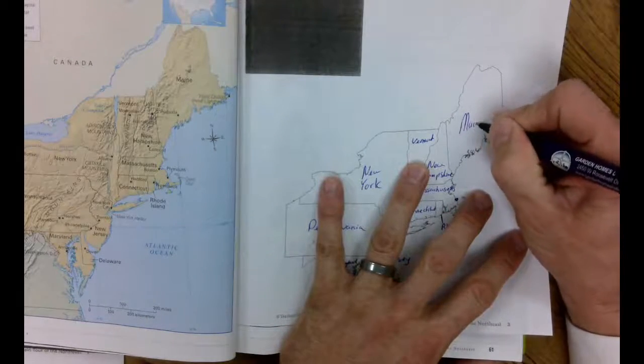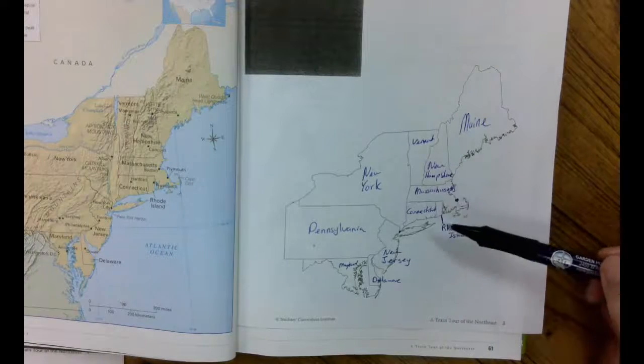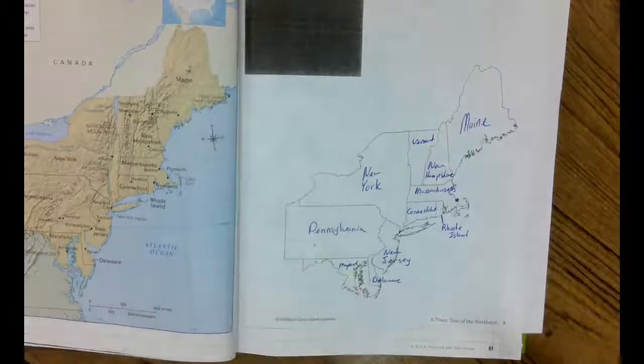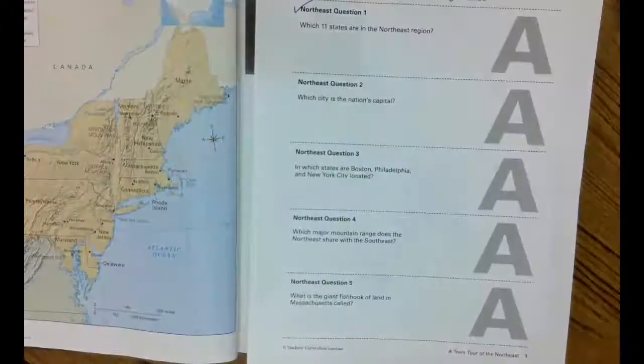And then the last one at the top, that one's Maine. 1, 2, 3, 4, 5, 6, 7, 8, 9, 10, 11. We have them all. That was question number 1. I'm going to put a little check mark. We're done with that one. Let's go on to number 2.